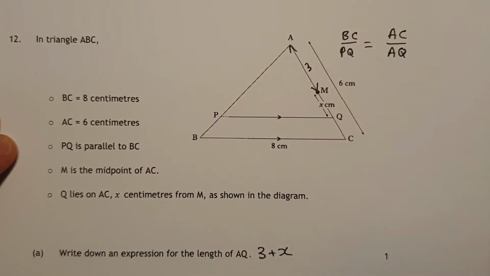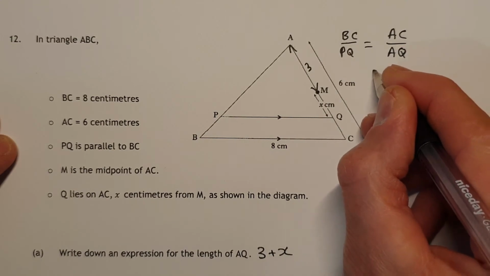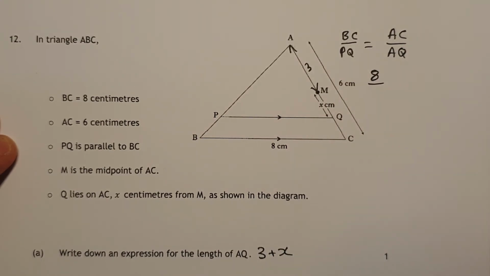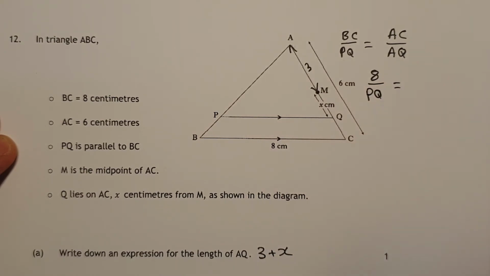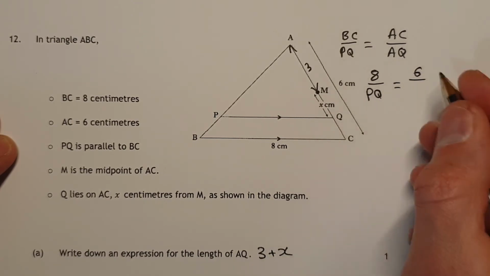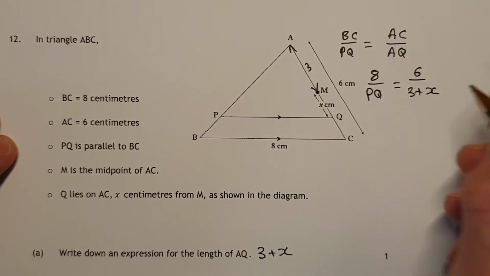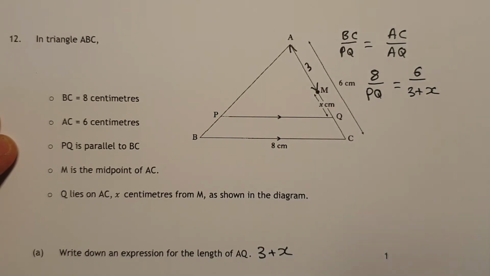Now we know some of these measurements. We know that BC is 8, so it's going to be 8 over PQ. We don't know what that is. That's what we're trying to get an expression for. We know that AC is 6, and AQ, we just worked out a wee minute ago, it's down there, 3 plus X. Now this expression we're looking for is for PQ.